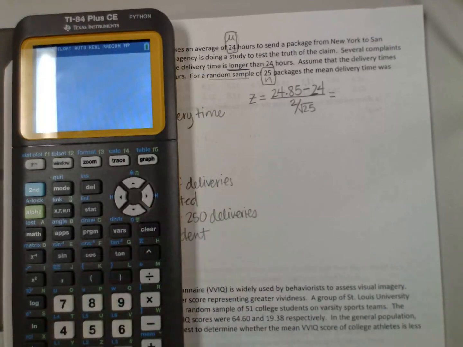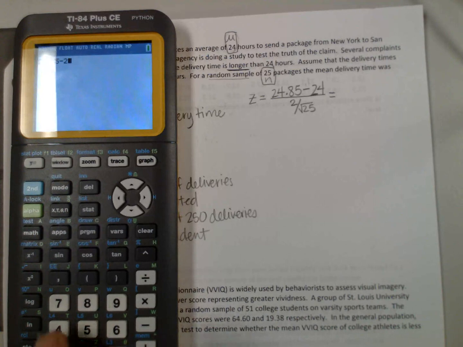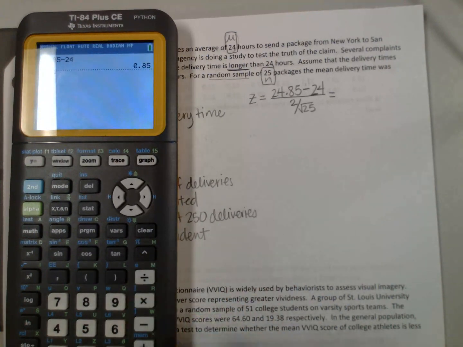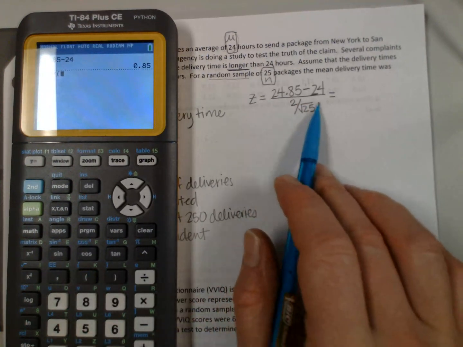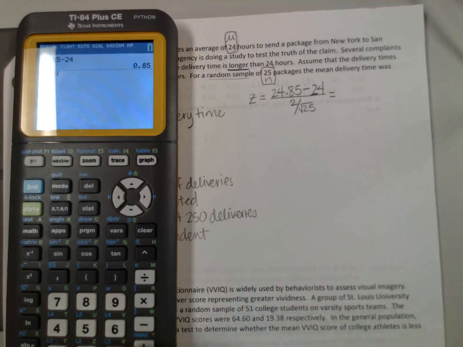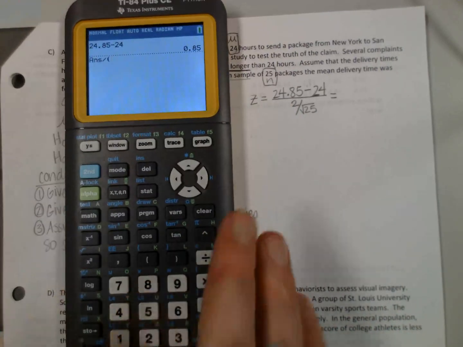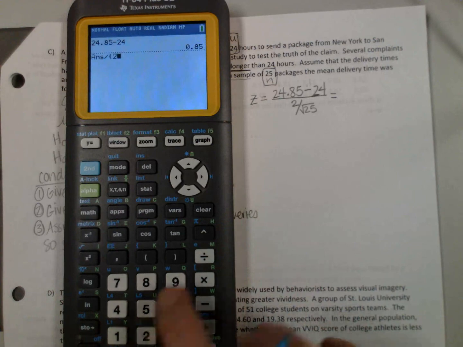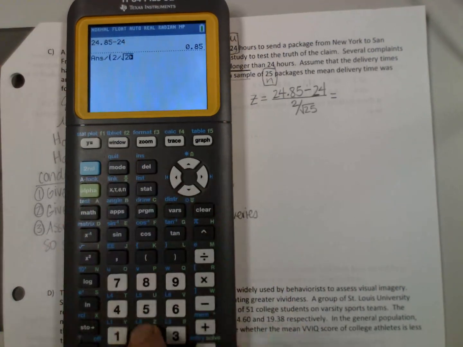So I'm going to have 24.85 minus 24. And then I'm going to divide that by, and I'm going to make sure that I put this standard deviation calculation in parentheses, 2 over the square root of 25.